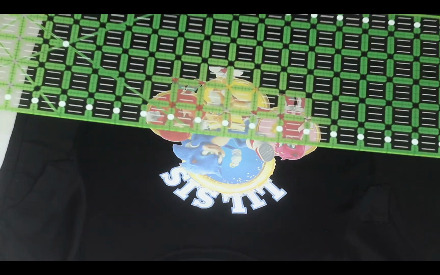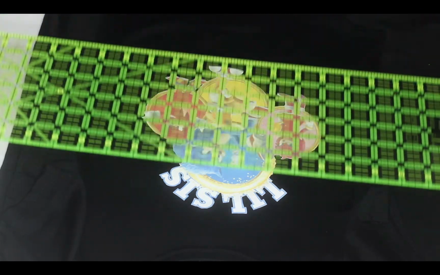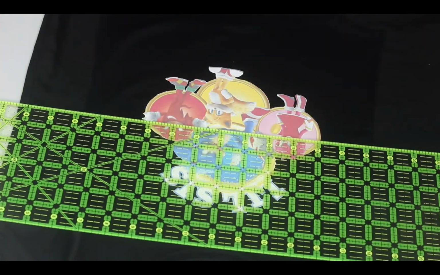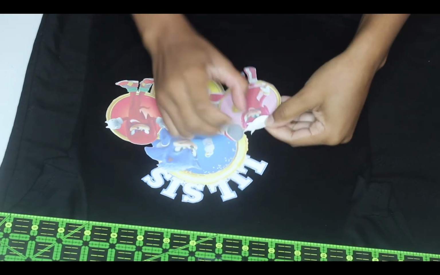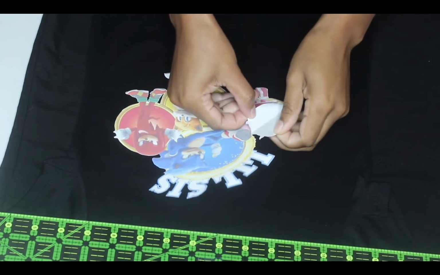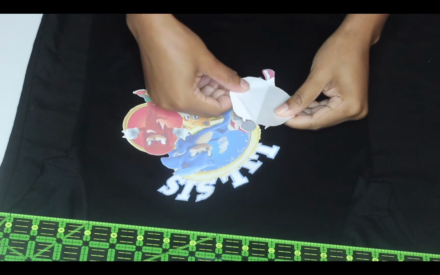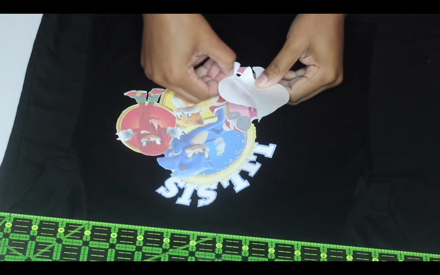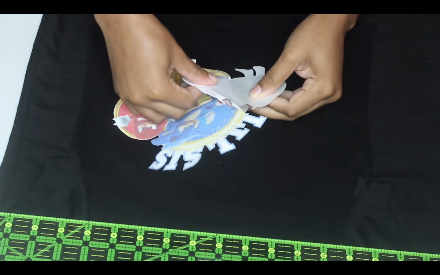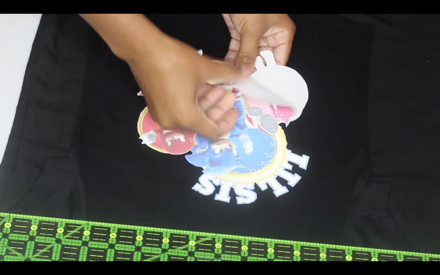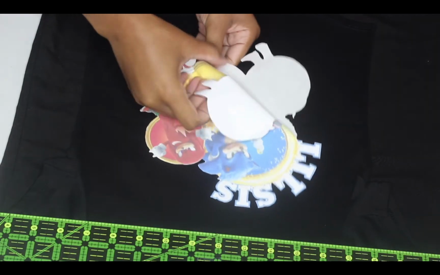Next, after you place it, I like to measure everything. I want everybody's shirt to be like the same thing. Make sure it's centered to the center or whatever. So I use my ruler. And then I'm going to go ahead and peel it off and put it back into place where it needs to go. Okay. And so it was very easy to peel.